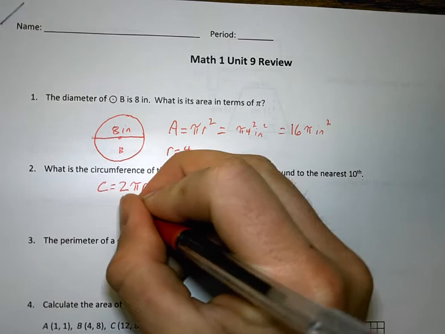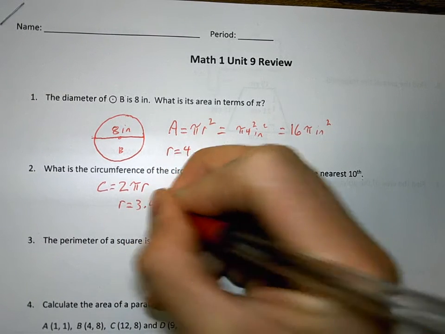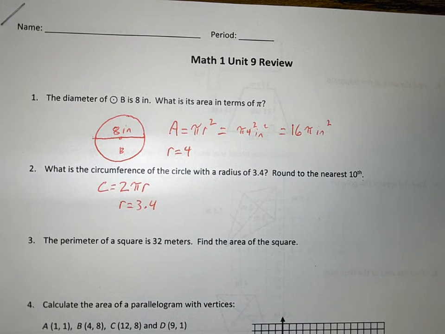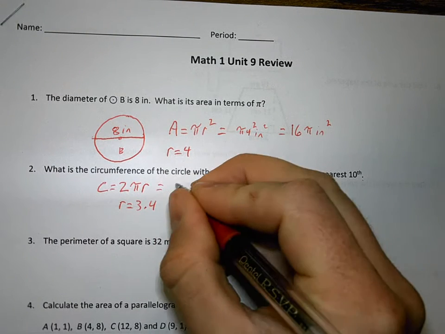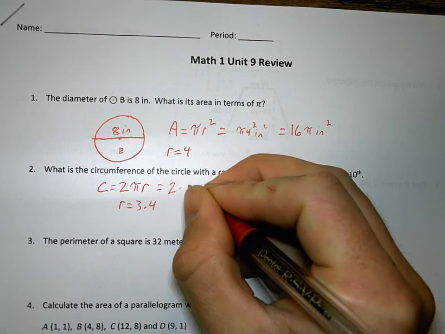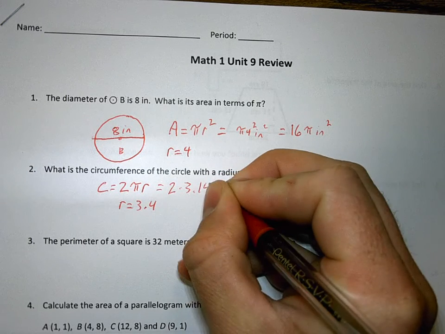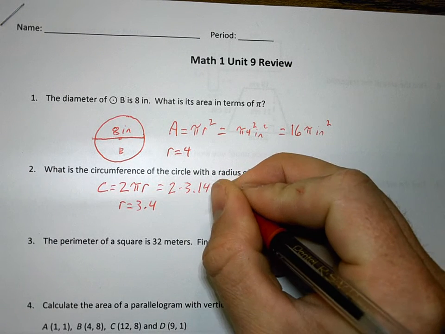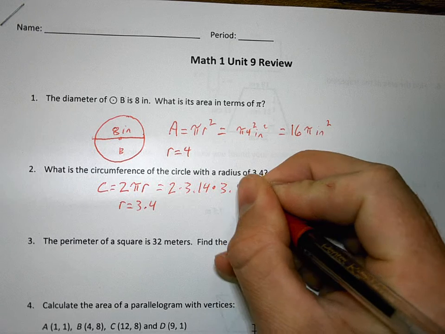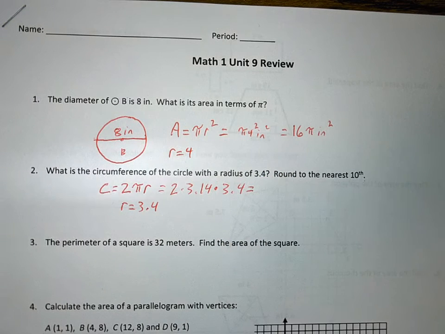In this case, the radius is 3.4. So we're going to plug in our numbers: 2 times 3.14 for pi times a radius of 3.4. Now we plug all of this into the calculator.